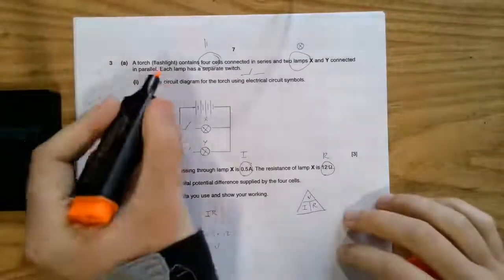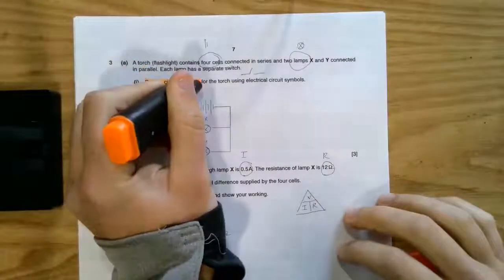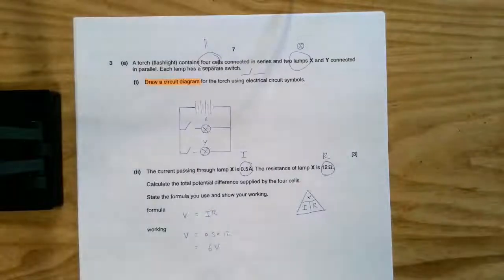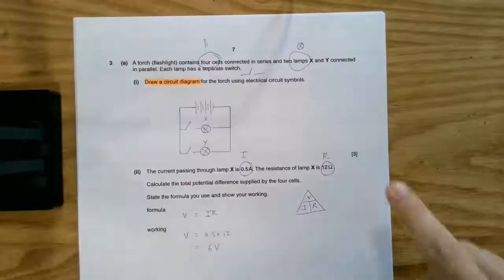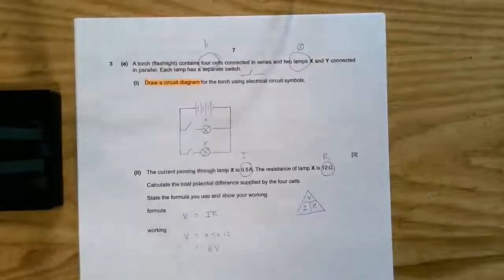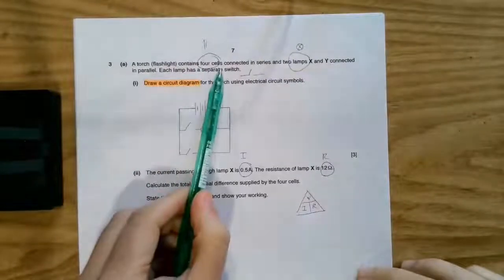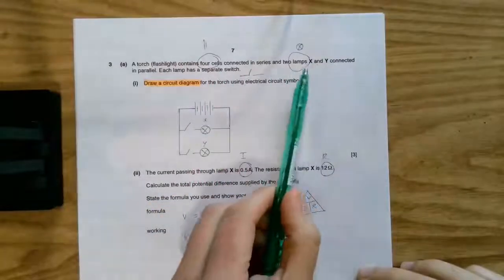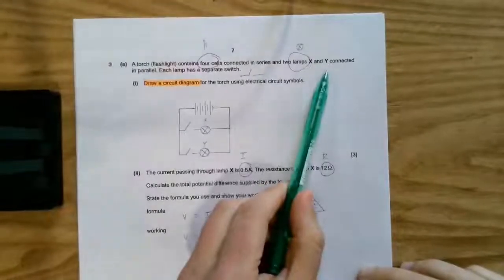Okay, again, something that people miss. It's just the simple command there, and I've seen students leave this question empty. It's a shame, as it's 3 marks. That would strike me as an important one. Okay, you're told that we have 4 cells, and then you've got 2 lamps, X and Y.